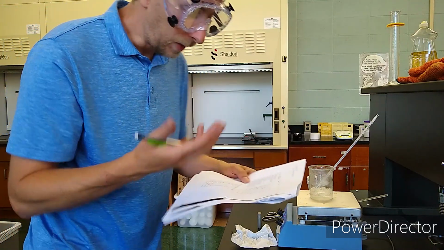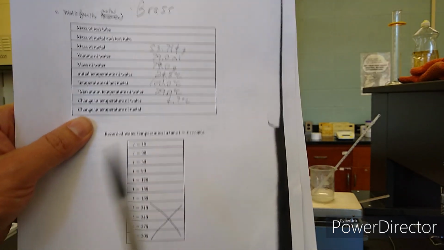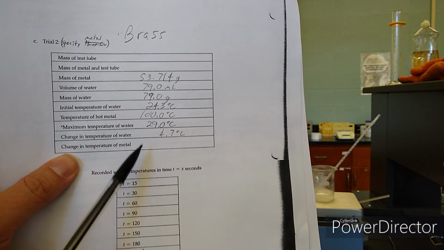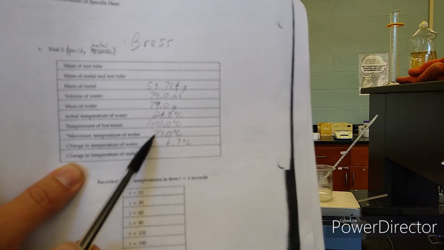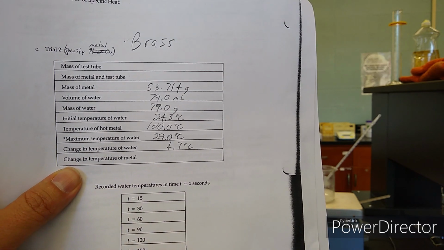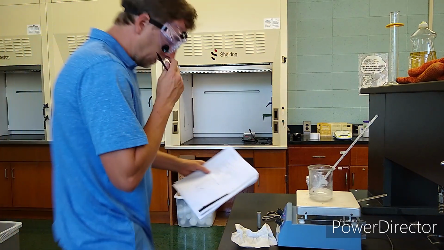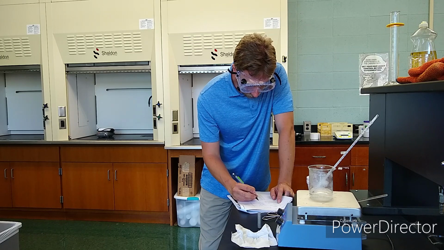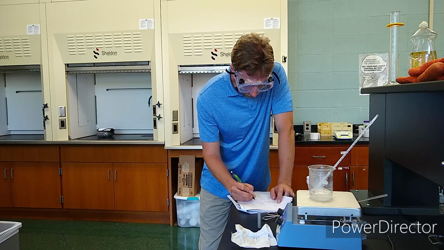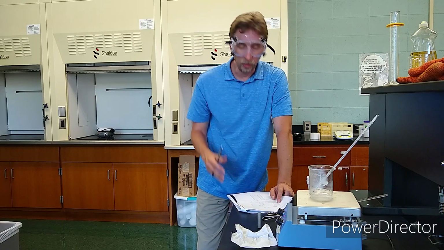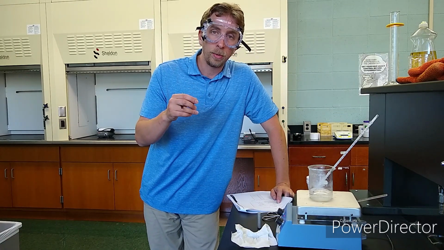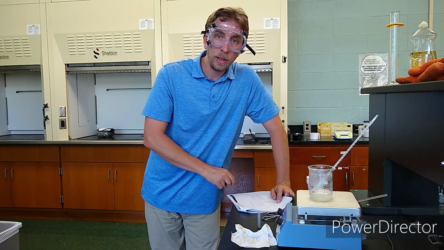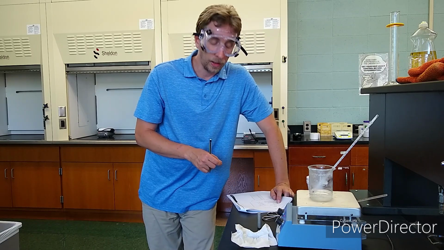And then we need to change the temperature of the metal. All right? So the metal goes from 100 degrees Celsius down to 29 degrees Celsius. So the change in temperature of the metal is just 100 minus 29, which of course is 71 degrees. So 71 degrees Celsius is the change in temperature of the metal. Now you should be able to plug in your numbers to the formulas that we gave on the board and the ones that are written in the handout and do all the calculations and all the questions.